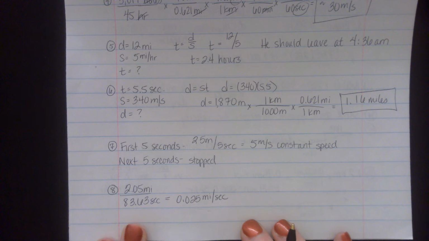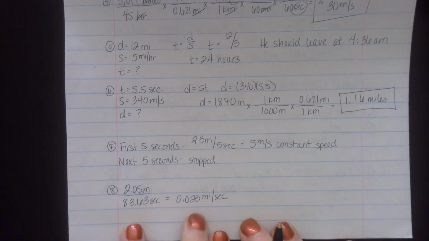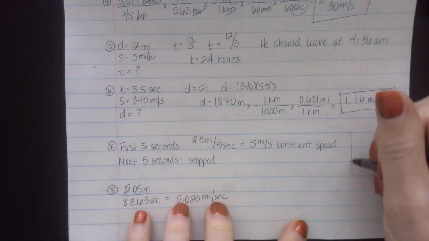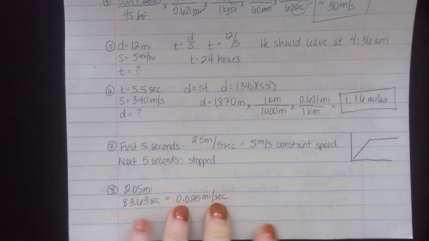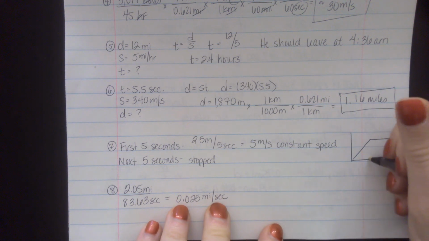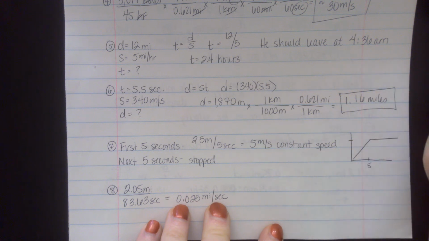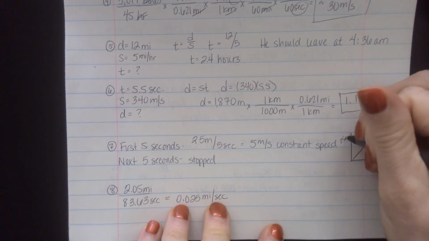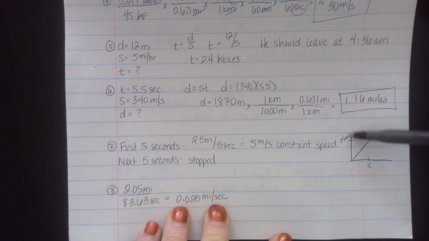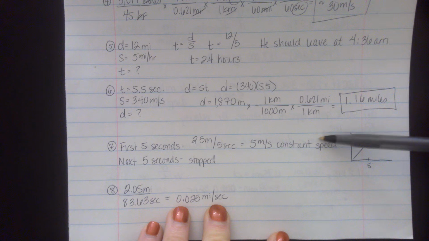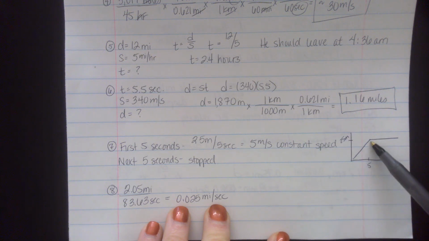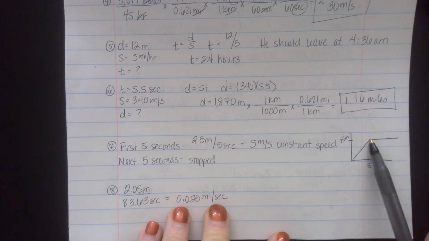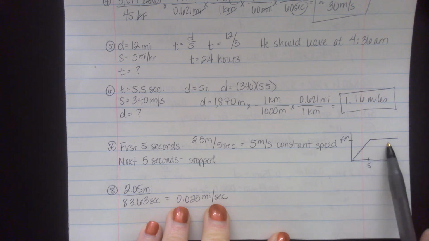Number 7. We're looking at the graph as Nate is riding his bike to the basketball court. The graph looks like this. In that first 5 seconds, he travels a distance of 25 meters. If we want to solve for his speed, you take 25 divided by 5. So we get 5 meters per second. He's traveling at a nice constant pace for the first 5 seconds. And then his position stays the same for the last 5, so he's stopped.